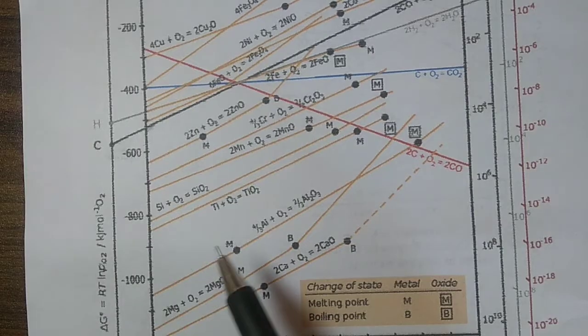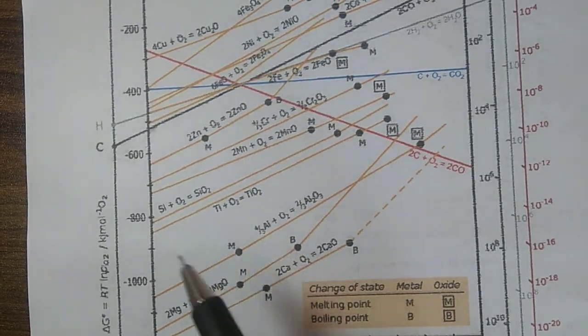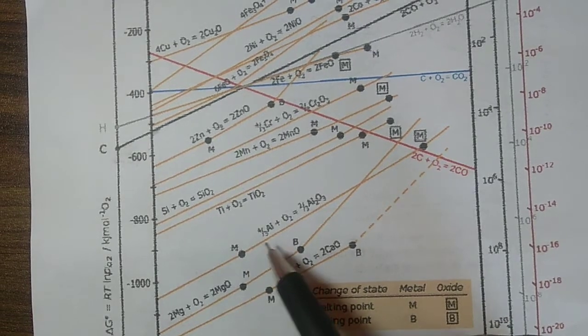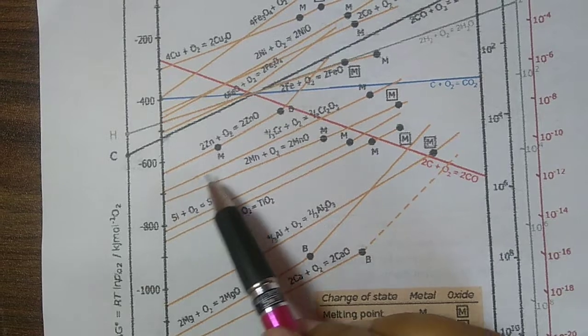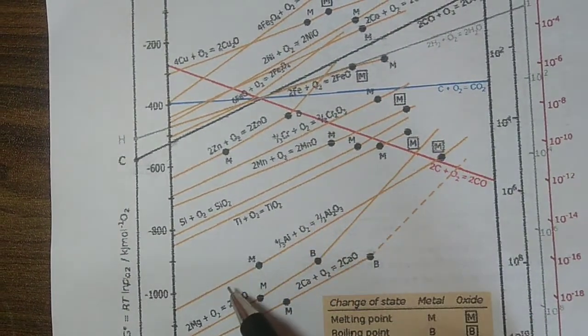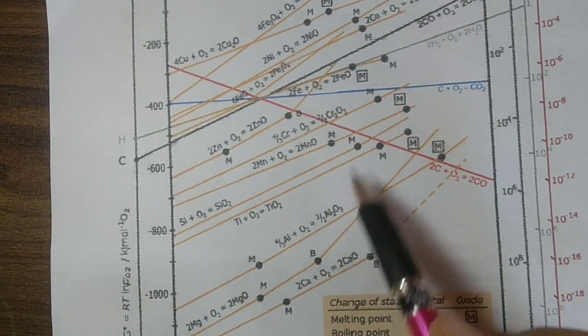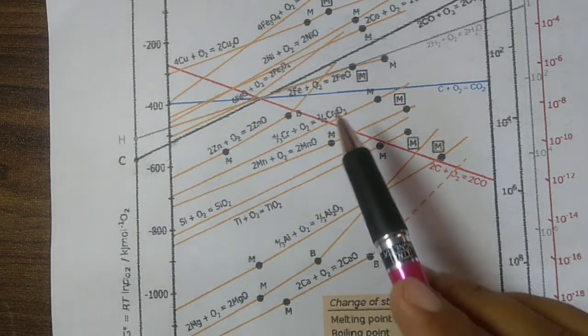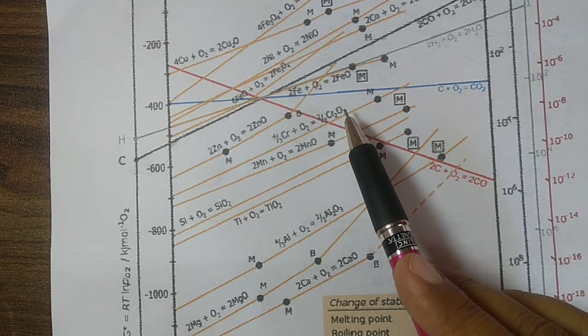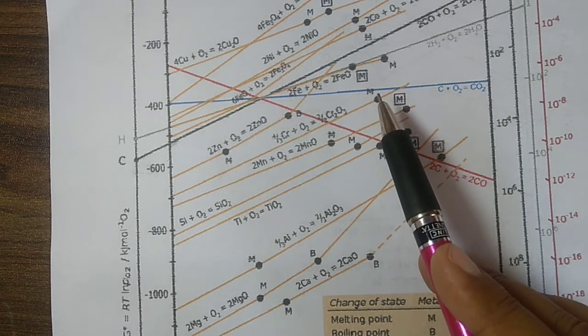You can compare it in this diagram. This is the line for aluminium oxide, this one is the line for chromium oxide. Aluminium oxide is the more stable oxide, and aluminium can convert this chromium oxide into chromium metal.